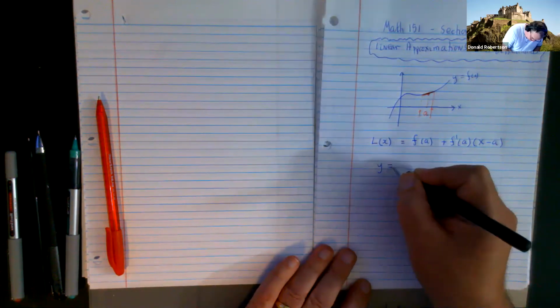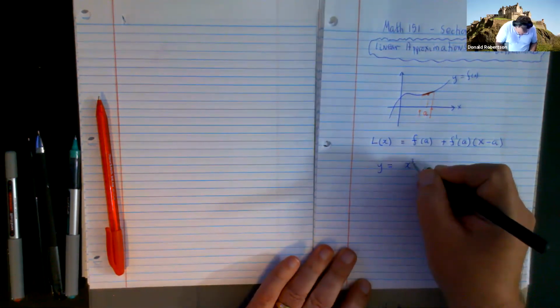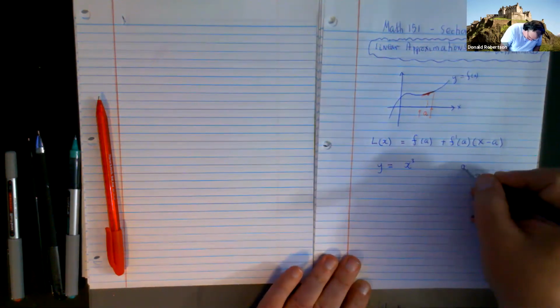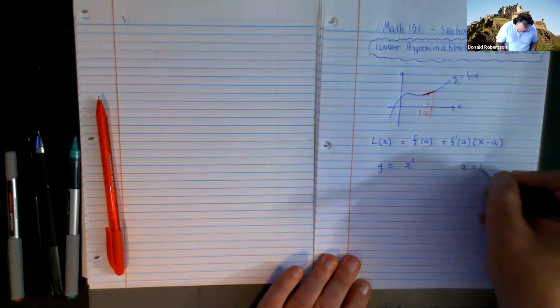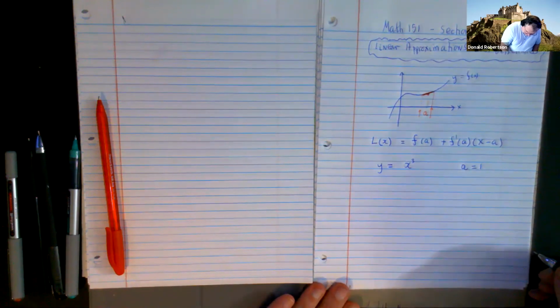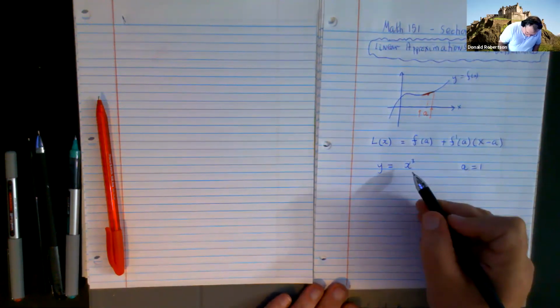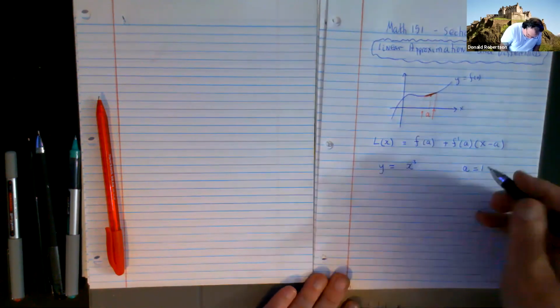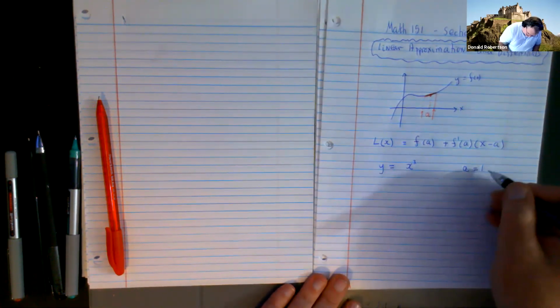Suppose I take a very simple curve, y equals x cubed, and I'm interested in the linear approximation at 1. So in other words, I would like to approximate the value of x cubed with a straight line, and I'd like to do it for values of x that are close to 1.